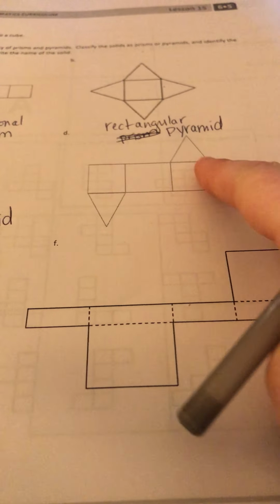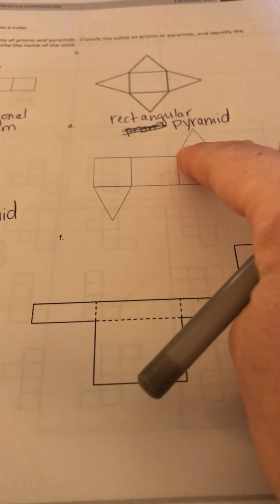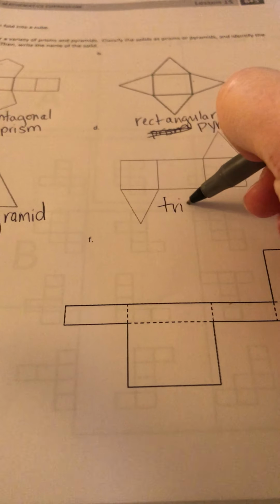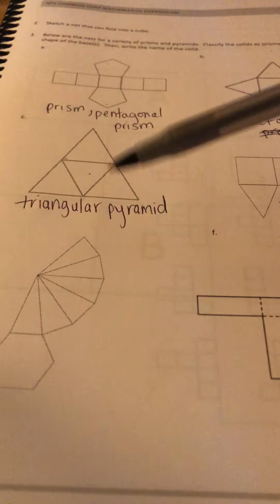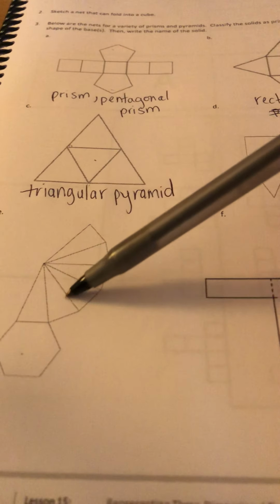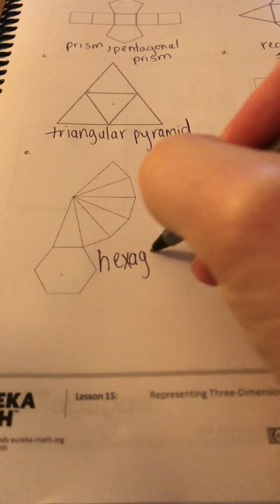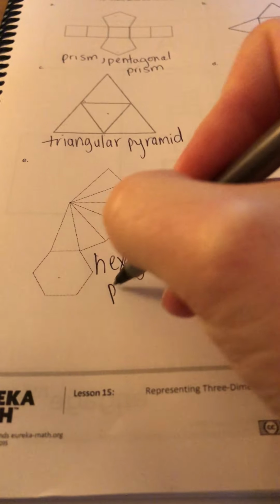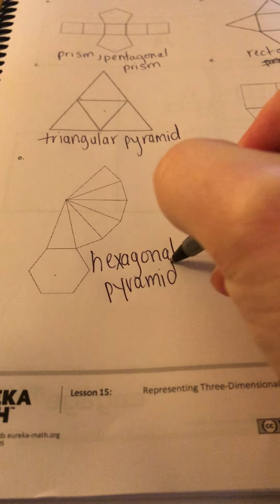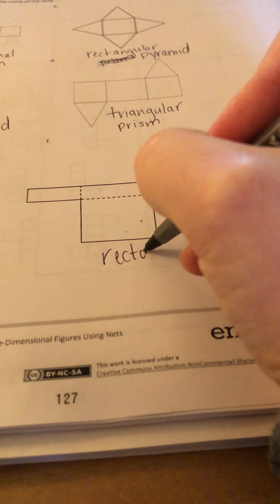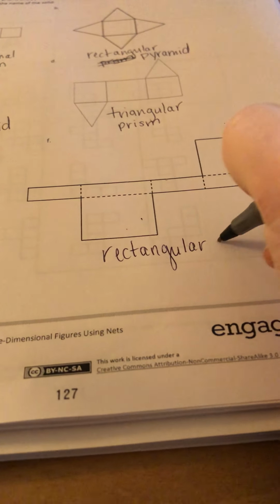The next one, the bases are rectangles, and the bases are not. The bases are triangles, so this is a triangular prism. The base is a hexagon, and if I folded it up, it'd meet at a point, so it's a pyramid. So this is a hexagonal pyramid. And the last one we have, it's definitely a prism. It is a rectangular prism.